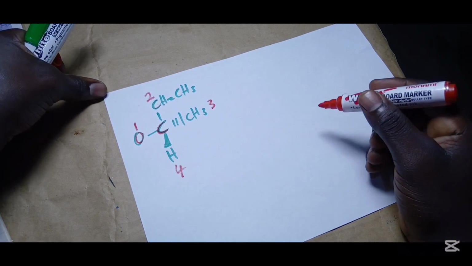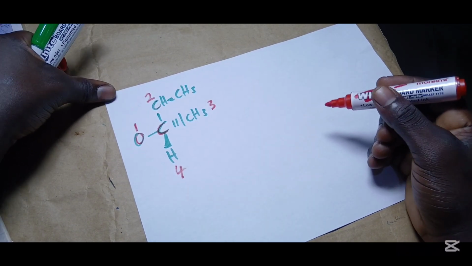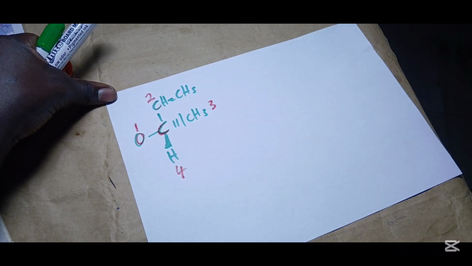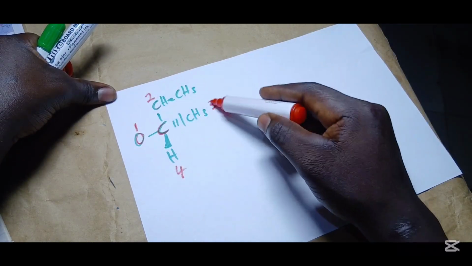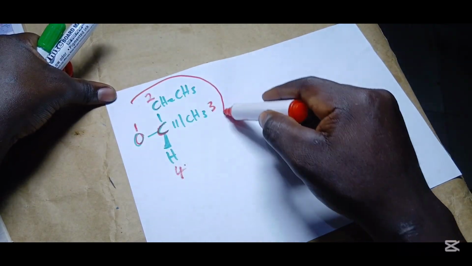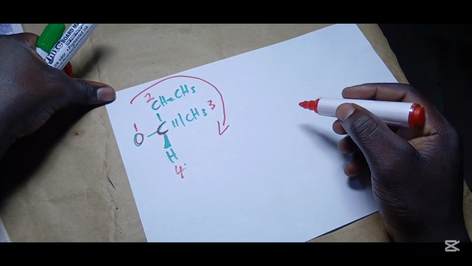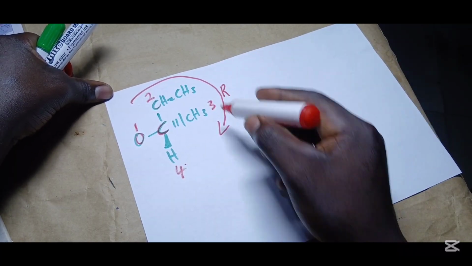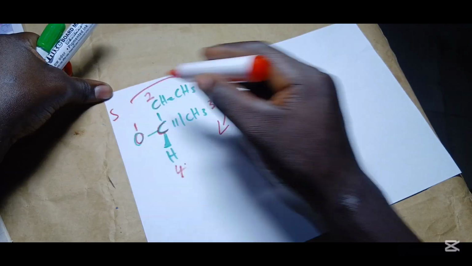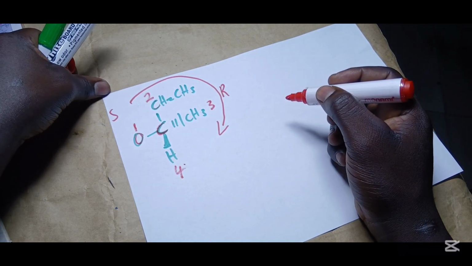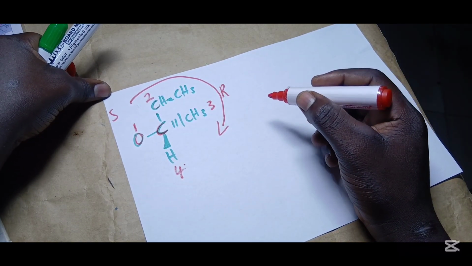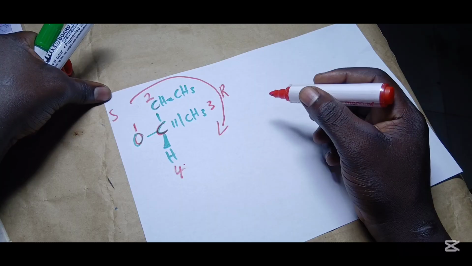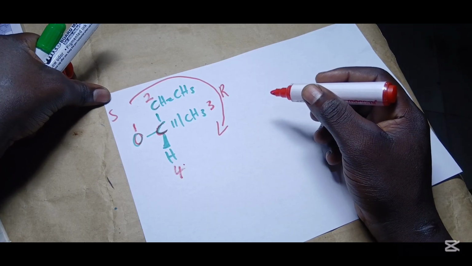Now, what is the direction of our priority trend from 1 to 2 to 3 to 4? So 1, 2, 3, 4, it is moving clockwise, right? If it is moving clockwise, it is an R configuration. If it is moving anti-clockwise, then it is an S configuration. In this case, we cannot conclude until we look at our LPG, the least priority group.